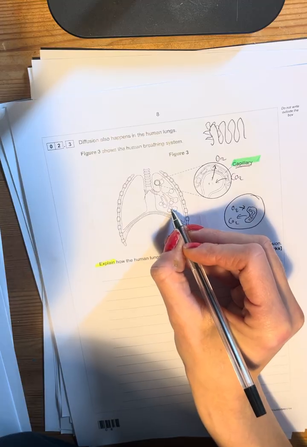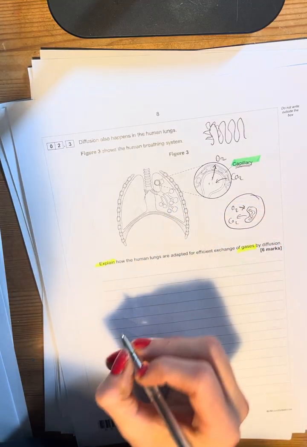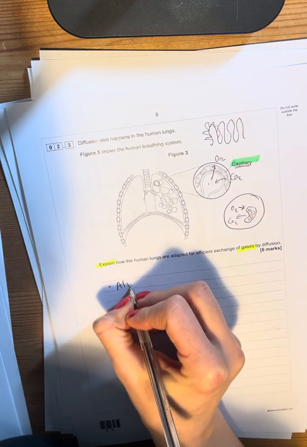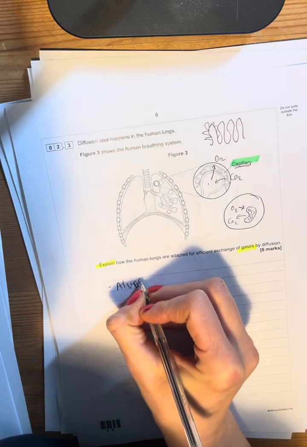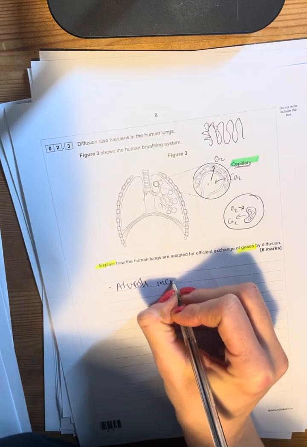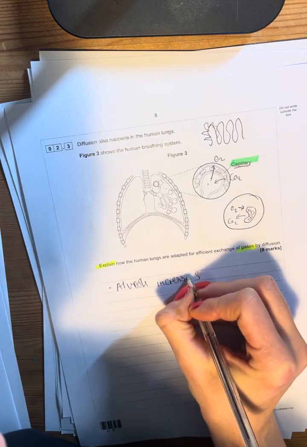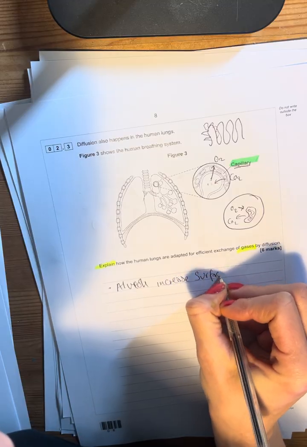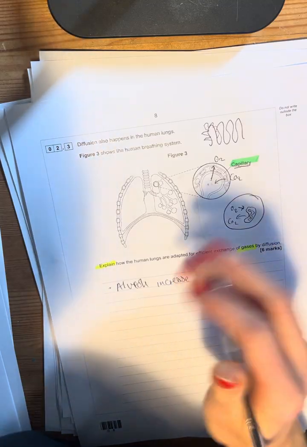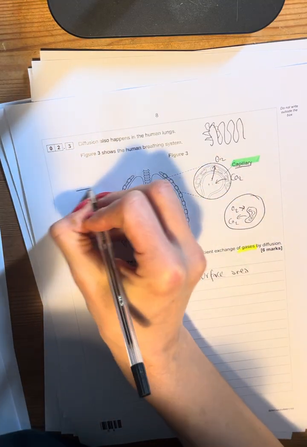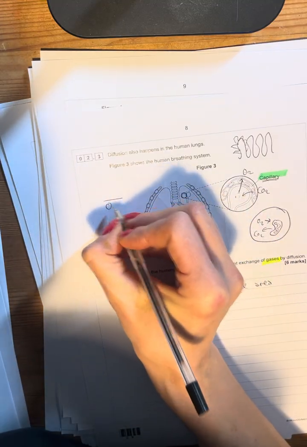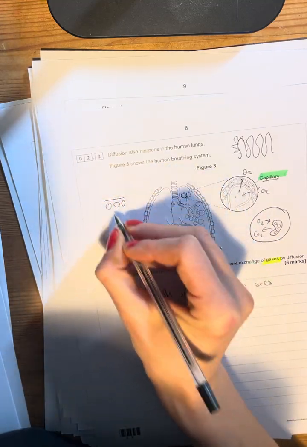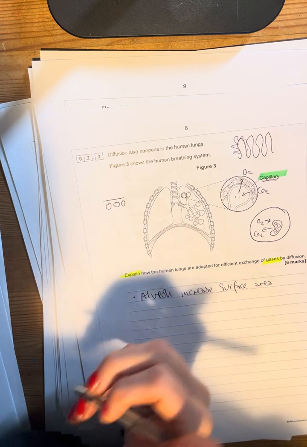First thing, they haven't told you the word alveoli. So hopefully you remember this guy down here that looks like a grape are the alveoli. So we want to say alveoli, increase surface area. So a larger surface area means, if you can imagine, if you had a space like this, you might fit 3 molecules of oxygen across, right?